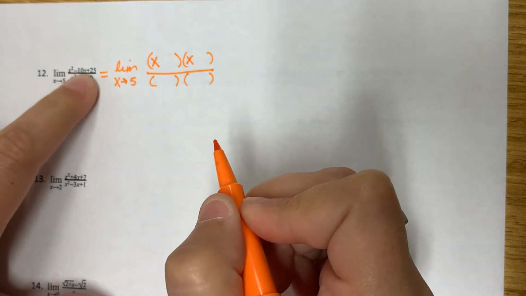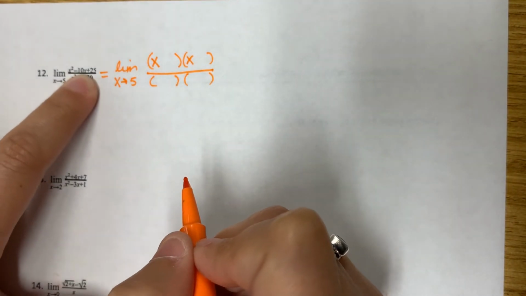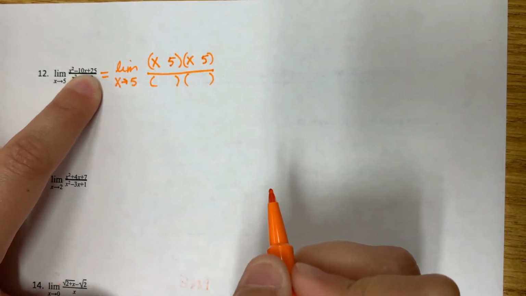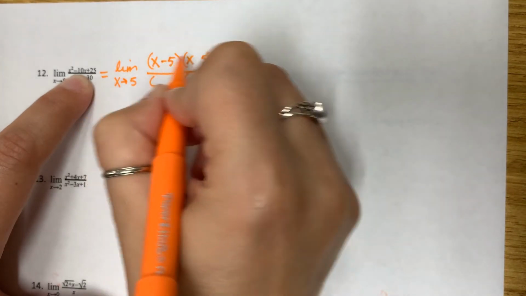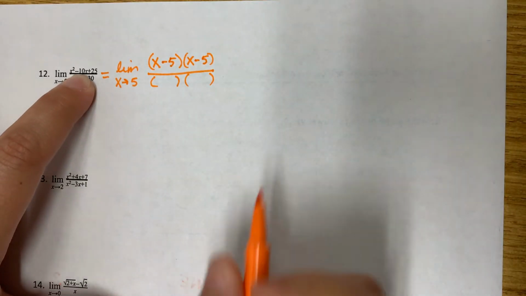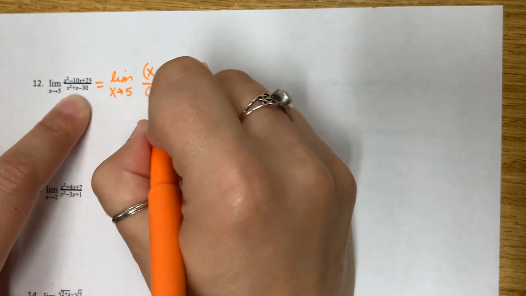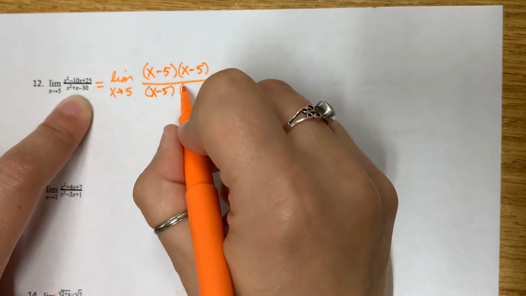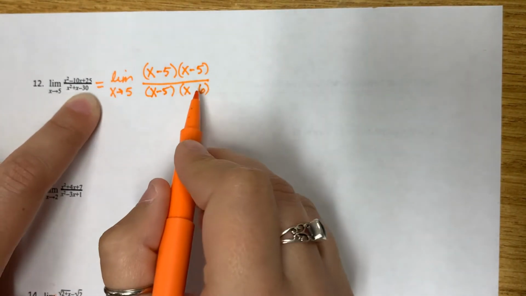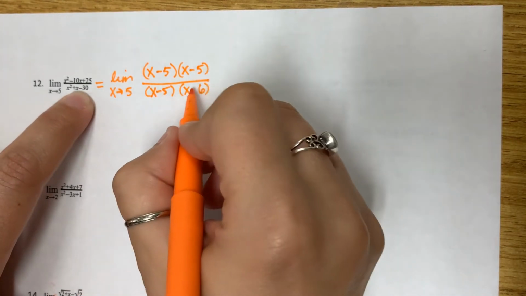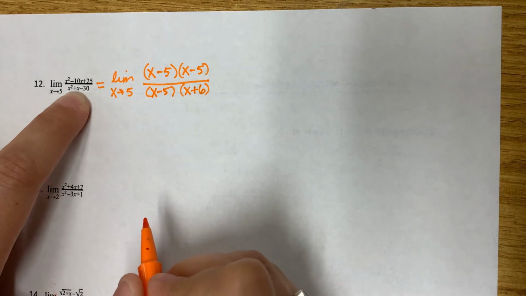X and X, this is actually called a perfect square trinomial. I don't know if you remember that, but 5 times 5 gives me 25. And if they're both minuses, that gives me negative 10. So this is really like x minus 5 squared. And then on the bottom, I know I'm going to need an x minus 5, so I'm going to go ahead and write that down. The other one would have to be a 6 then, because 5 times 6 gives me 30. I need negative 30, so this would be positive. And that would give me a 1 in the middle if I added those together.